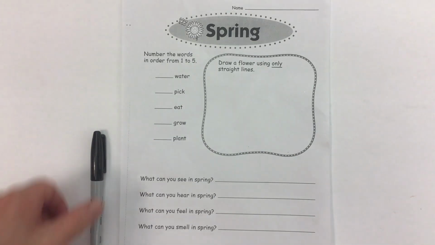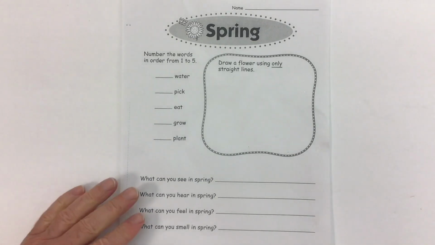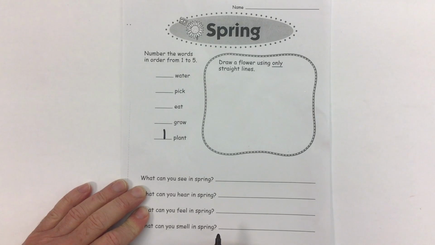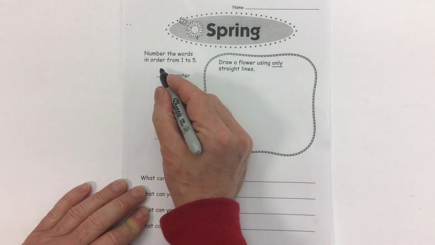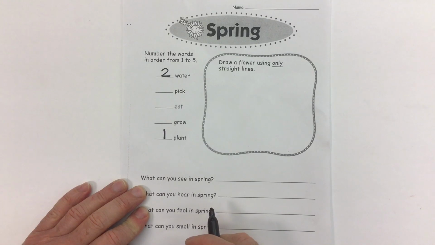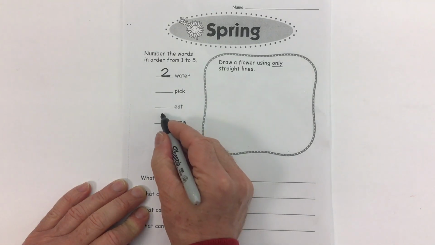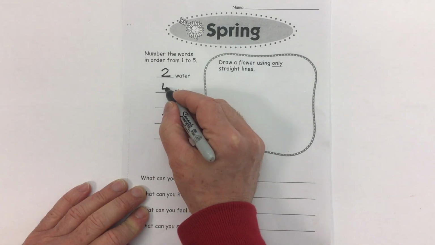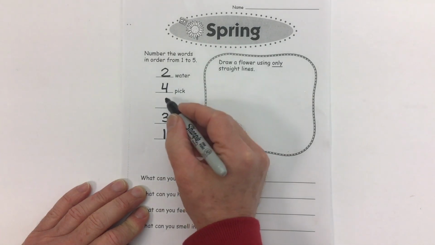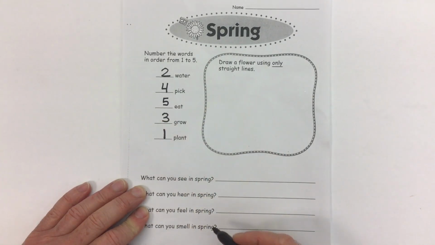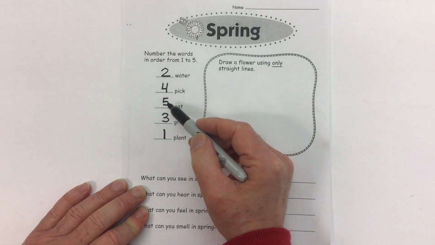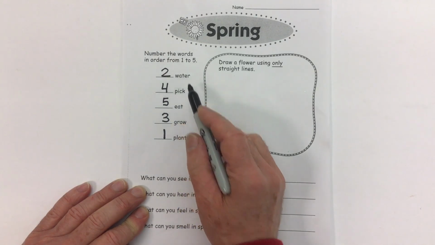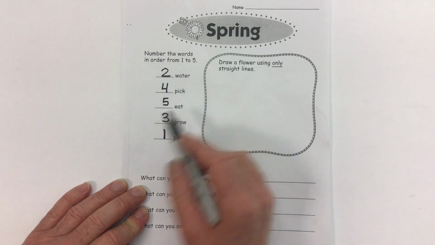So if we're looking at that as an order, what would we do first? We would plant the seed. What would we do next? We would water the seed. What would happen next? Well, it would grow. And once it's grown, we could pick it. And if it was food that we're talking about, we could eat it. So our numbers go 2, 4, 5, 3, 1 because we would plant the seed, water it, let it grow, pick it, and then eat it.